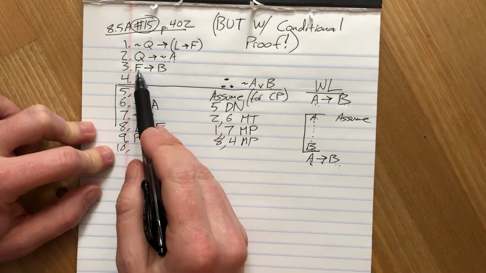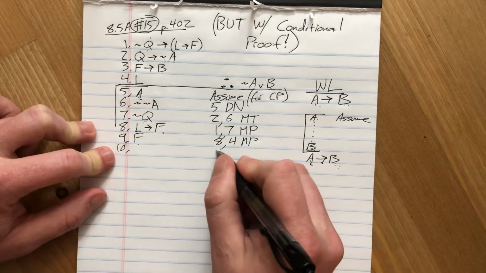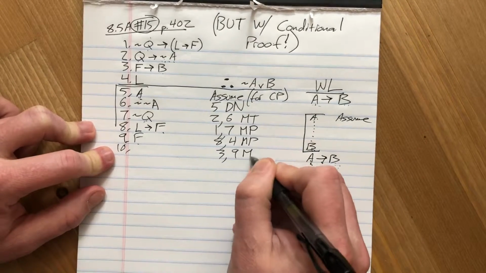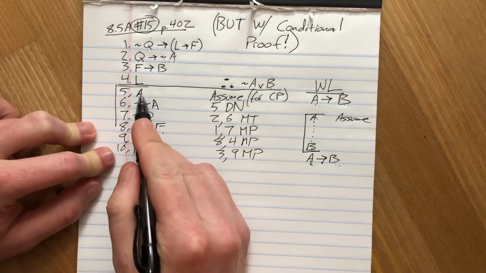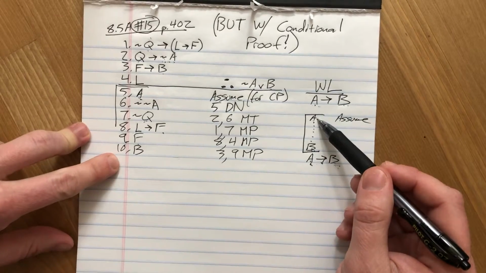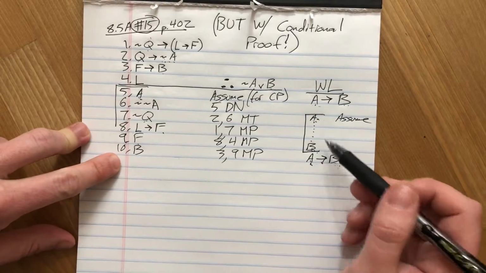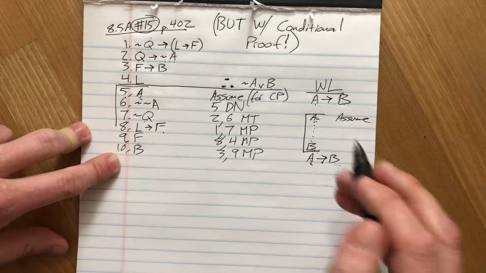And then with 3, if F then B, we also have F. So by modus ponens, that's going to give us B. And that's exactly what we mapped out for our strategy. We wanted to assume A and try to get B so that we would be able to show that if A, then B, which is what this says.